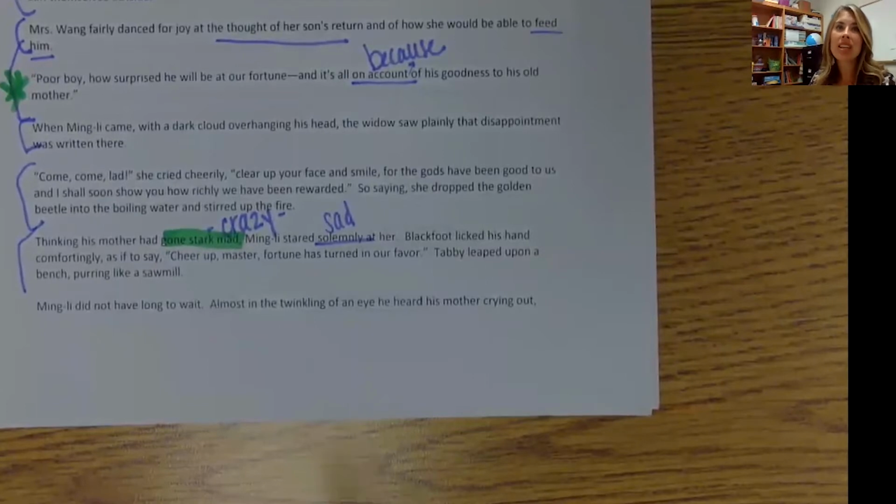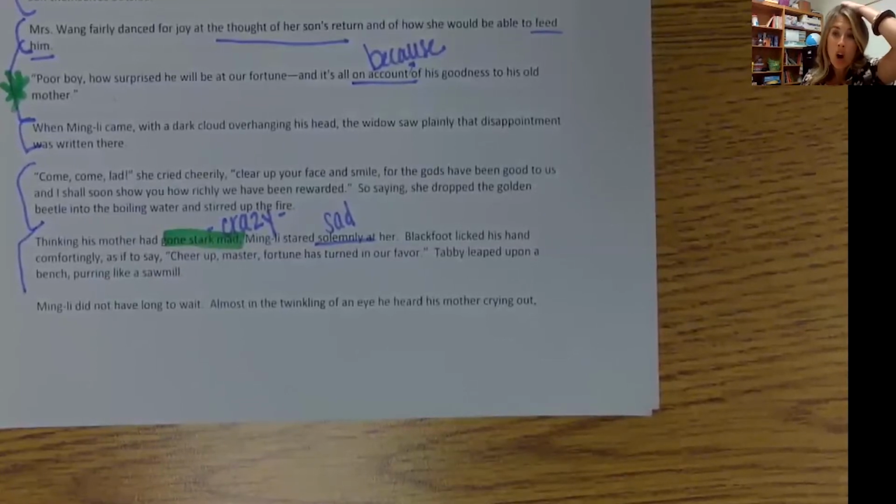So I'm thinking that Ming Li probably looked at his mother a little bit differently than what we thought at first. What do you think his expression would look like now that he's looked at her solemnly? Remember, sadness, serious. That's probably how he's looking. Do you think he believed her? Remember, she's trying really hard to convince him. What do you think she's going to have to do to make him believe it's true? How do you think she can convince him? Because he doesn't believe her right now. Let's find out.